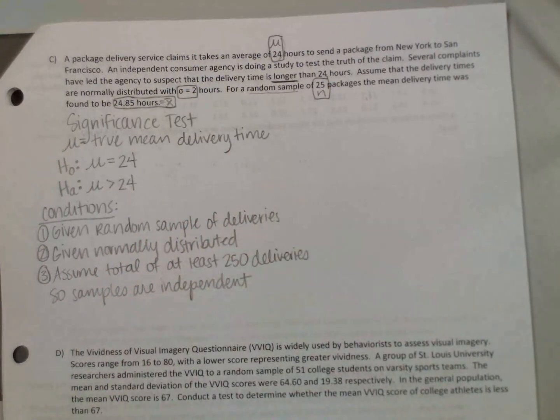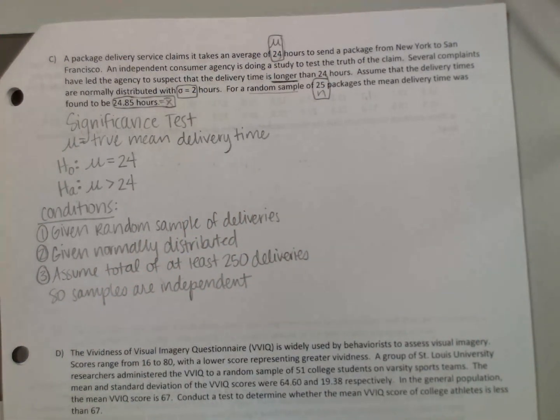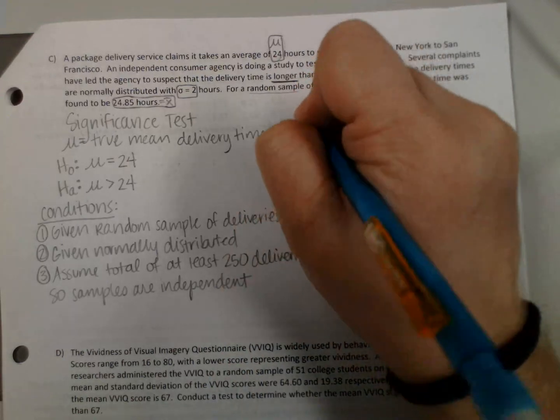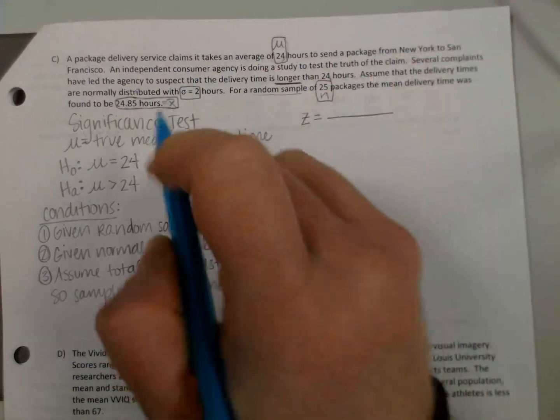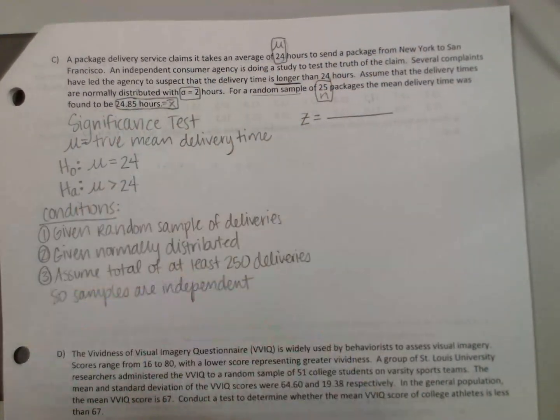Okay, so setup done. Now we have to actually jump into presenting the evidence for our case. The two primary pieces of evidence that we're going to be able to present are a standardized score, in this case a z-score, and the probability associated with that z-score. So I'm going to calculate a z-score for the evidence that I found. The evidence that we found was a sample mean of 24.85.